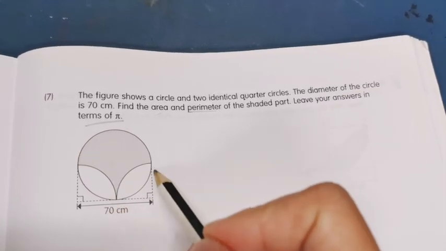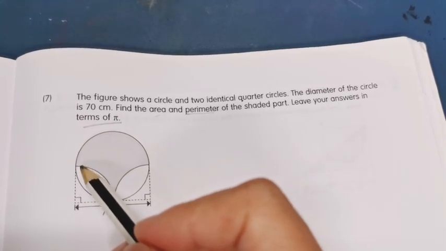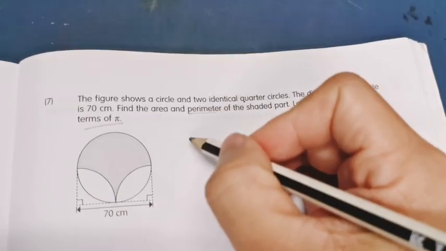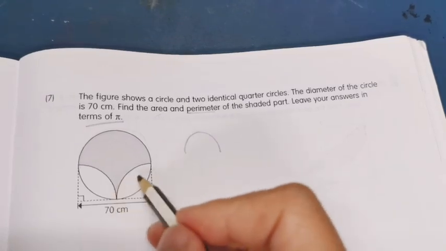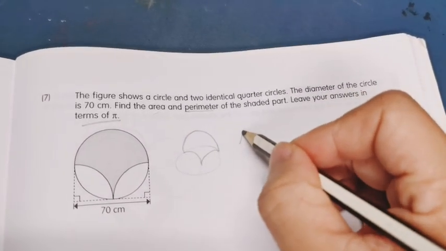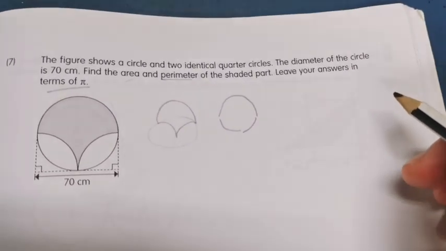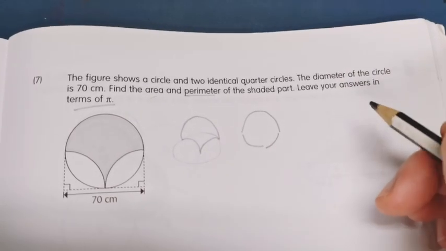The perimeter of the shaded part, you can see, is made up of two parts. First part is the semicircle, and then we have two quarter circles like this. So instead of drawing it like this, what I can do is I draw it like this. Okay, so if I do it like this, basically I have a circle.